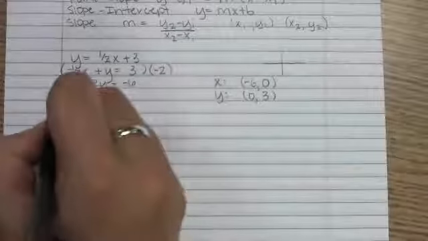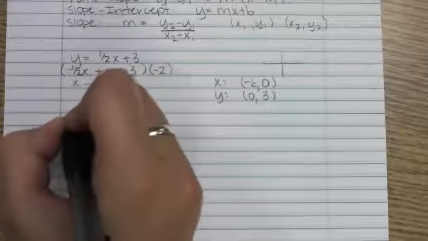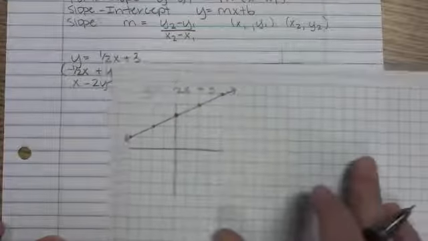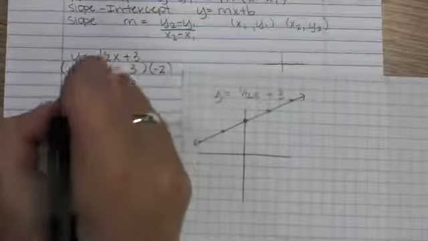Now point-slope form is kind of interesting because there's lots of different points you could use if you wanted to write the equation for that. So I could write an equation from this point, or this point, or this point, and they would all look a little bit different. So if I use the point, we've got 2, 4.